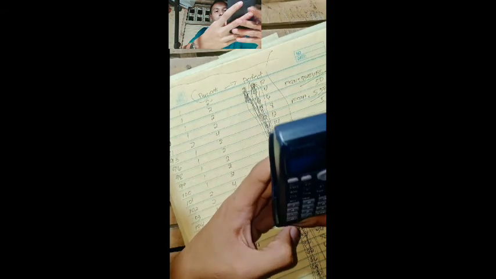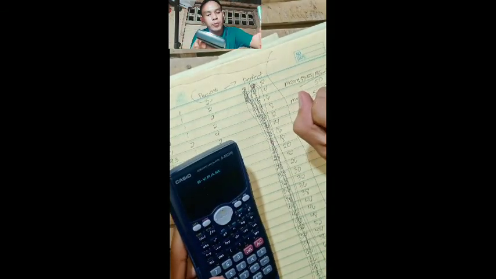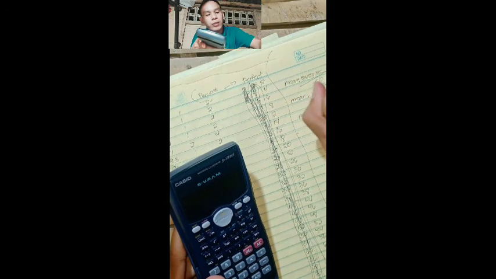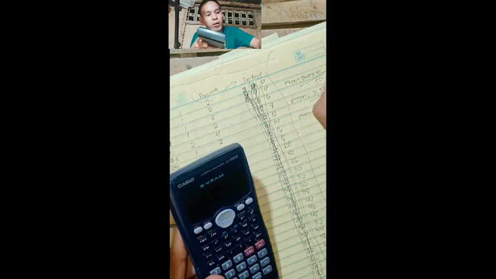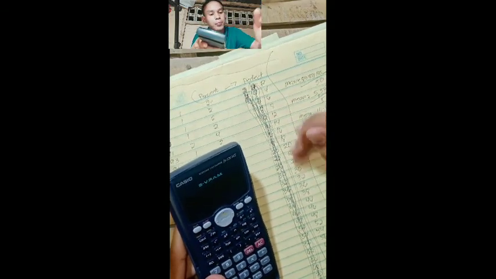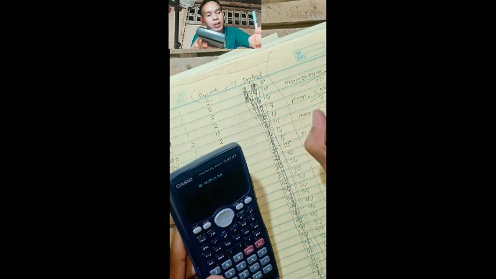To find that, let's use a calculator. 5,570 divided by 50 is equal to 111.4. So our mean for ungrouped data is 111.4. So let's proceed to getting the median.